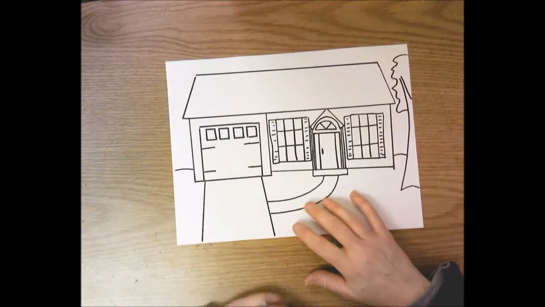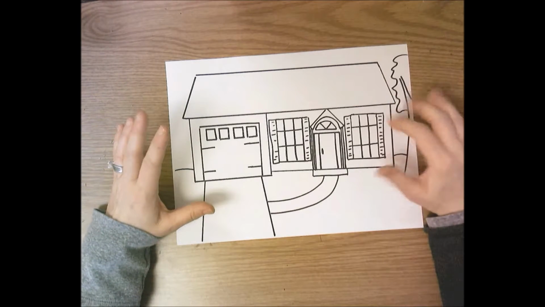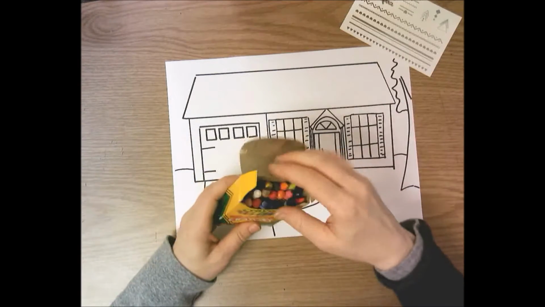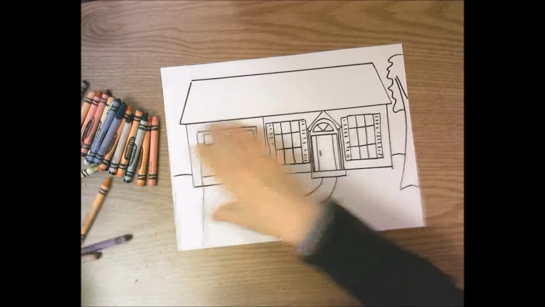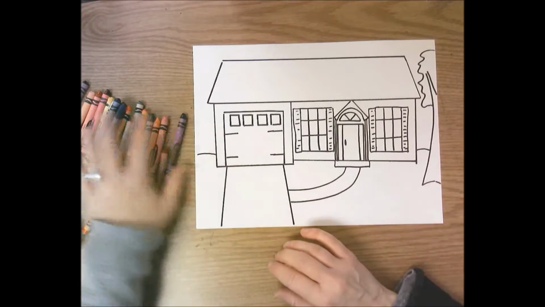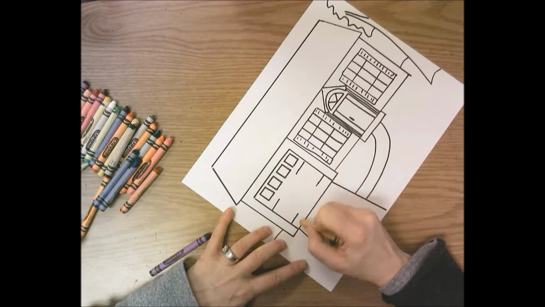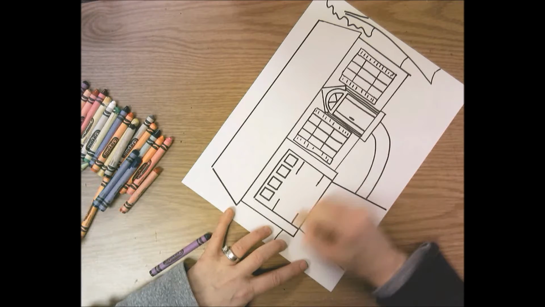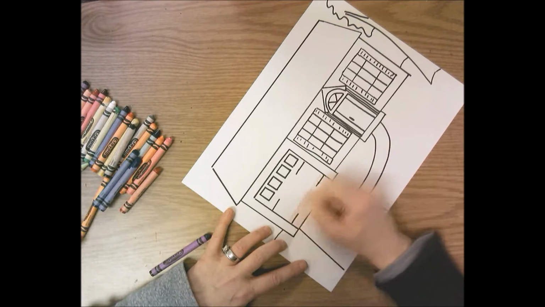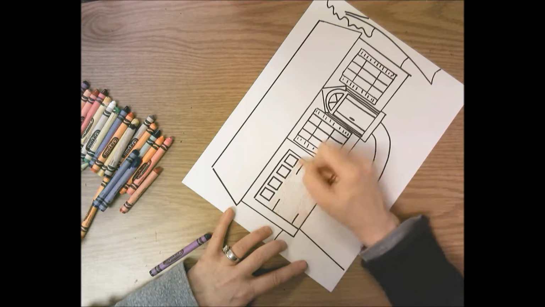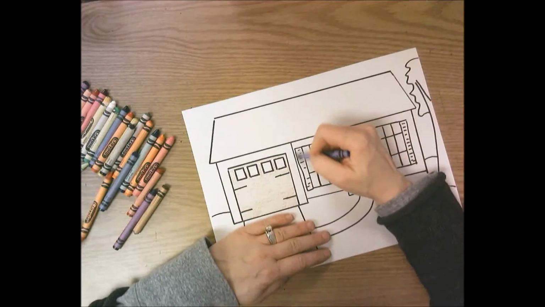So after you have traced your drawing of your house or your dream house with marker and you've erased all your pencil lines, then you're going to use crayon to color it in. And you can color your house whatever colors you would like it to be, or you can use the real colors. So my house has a garage door that's a light brown, so I'm going to use brown, but I'm not going to push real hard with the crayon. I'm going to just color real light with the crayon to get a light brown. And I have blue shutters and blue doors on my house.